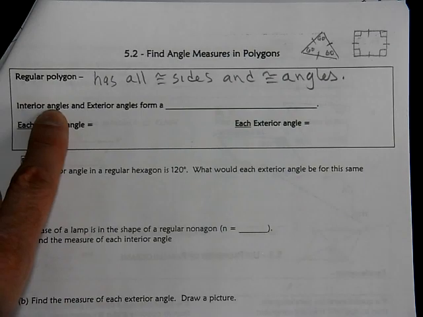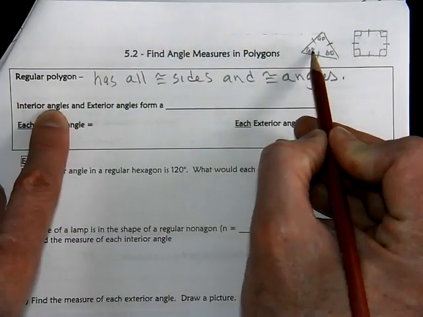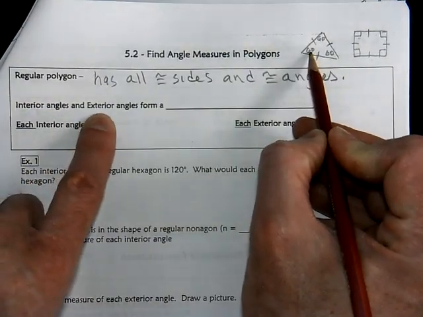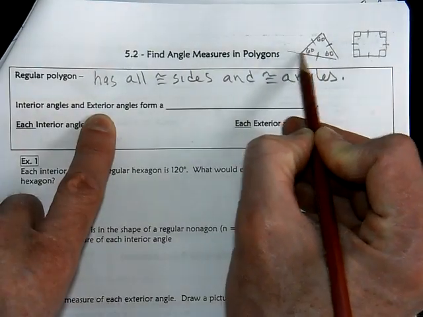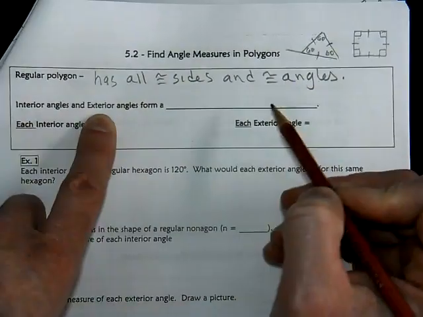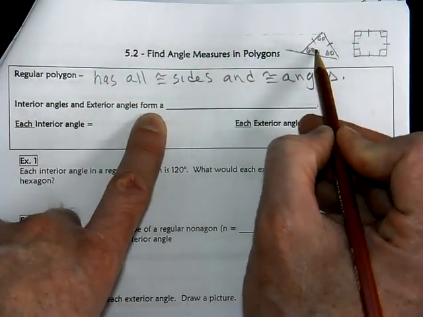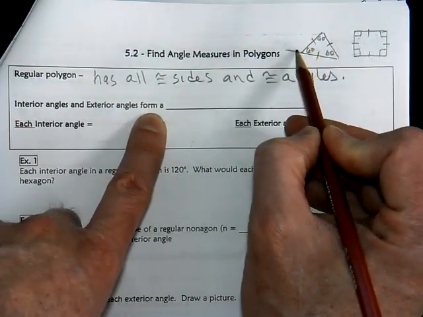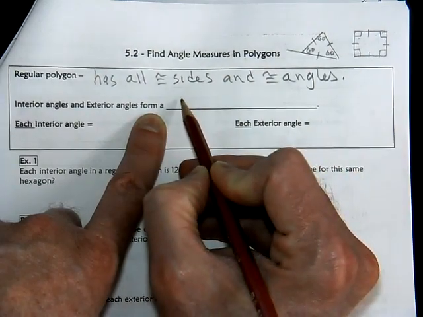The interior angles, the ones on the inside, and the exterior angle, when you extend the sides, you get to the exterior angle. They're going to form together a straight angle.